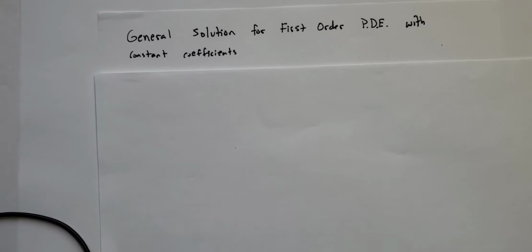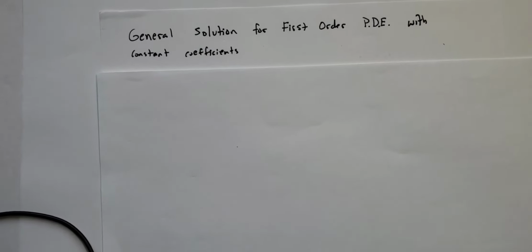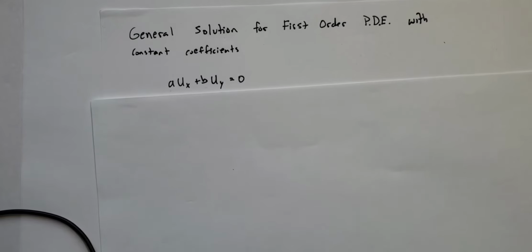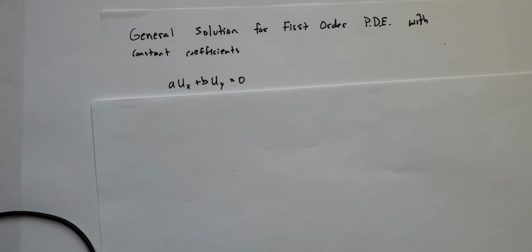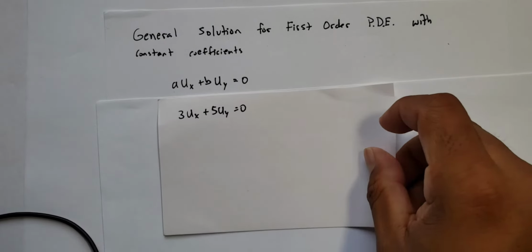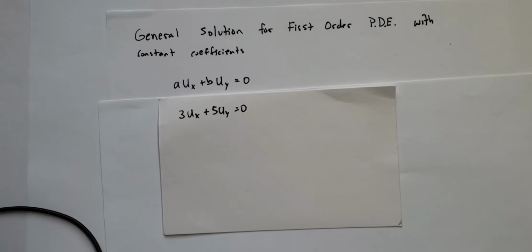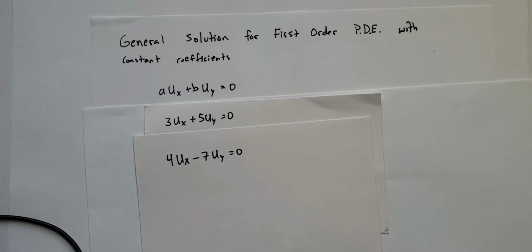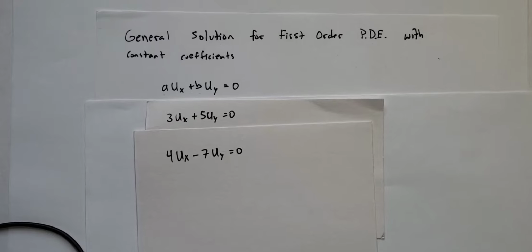Today we're going to be talking about finding the general solution for first order PDEs with constant coefficients. Then we're looking for solutions to equations that look like this, where a and b are constants. That means any number. So here's an example of what that equation might look like. Here's another example. All right, so there is a general formula to finding the solution to these types of problems.